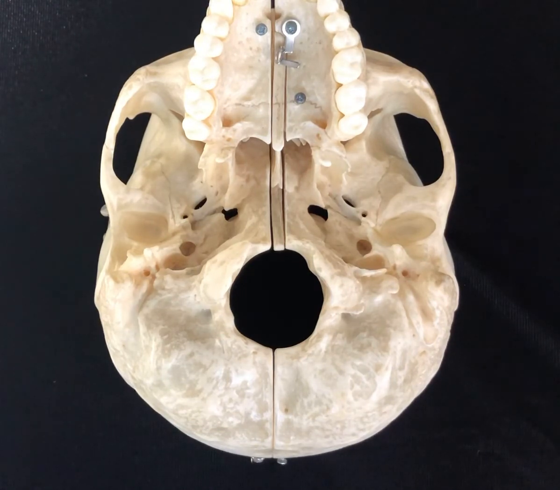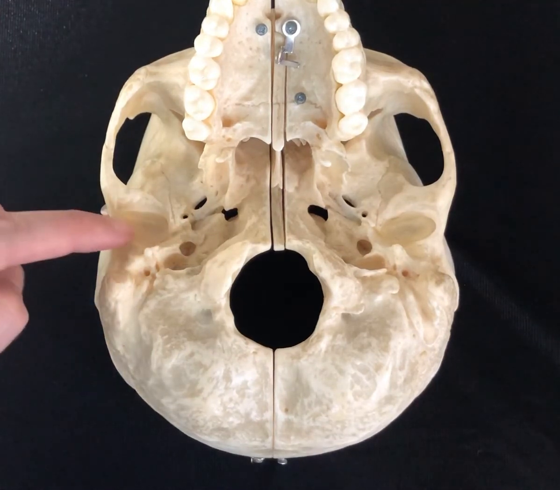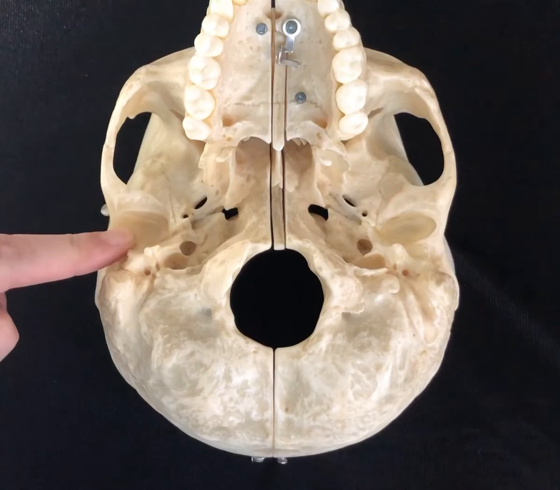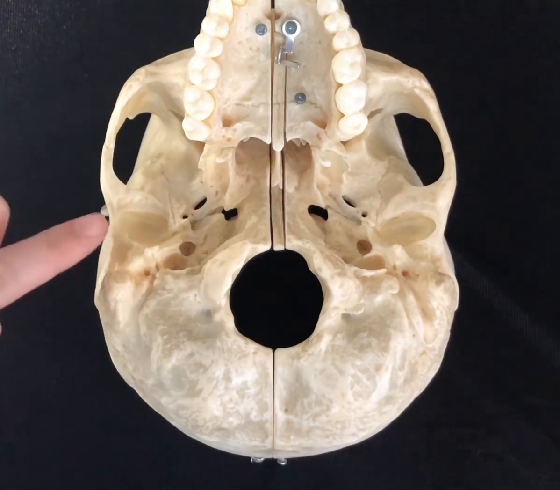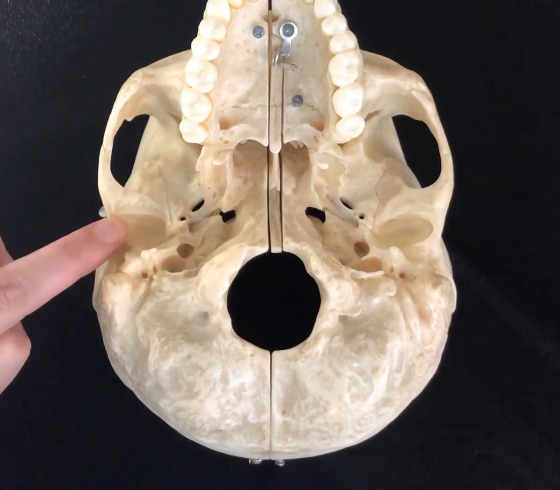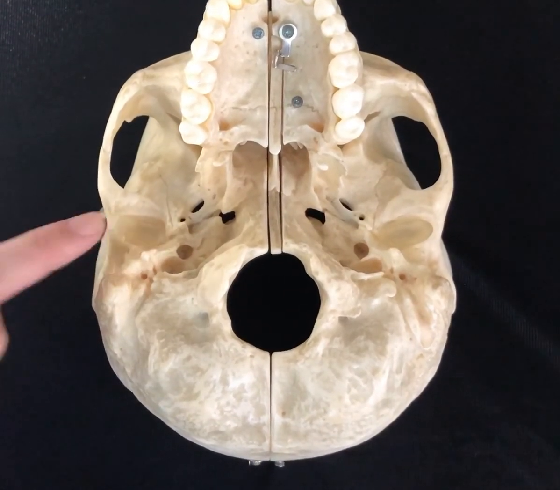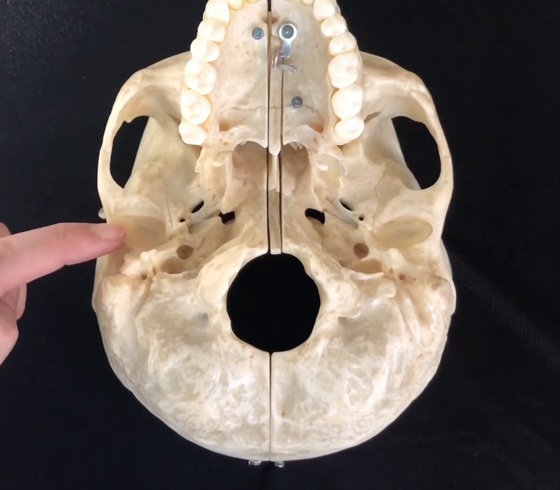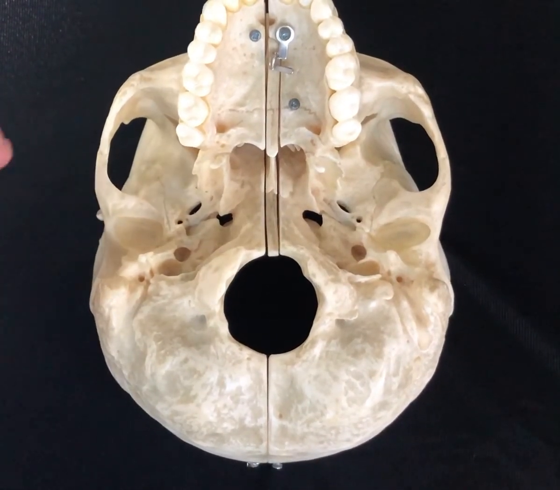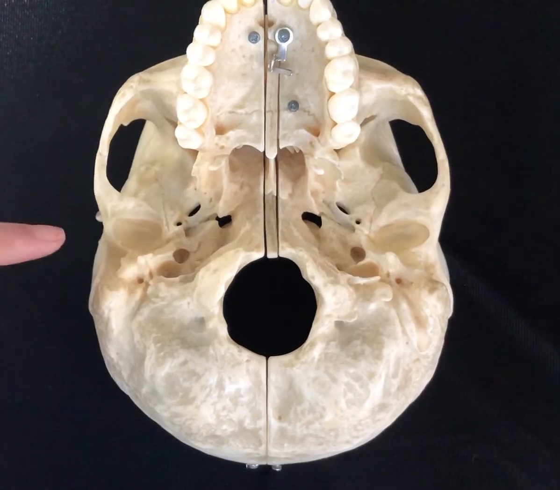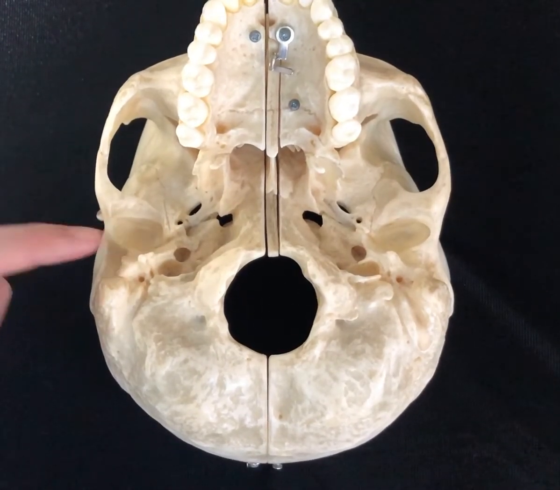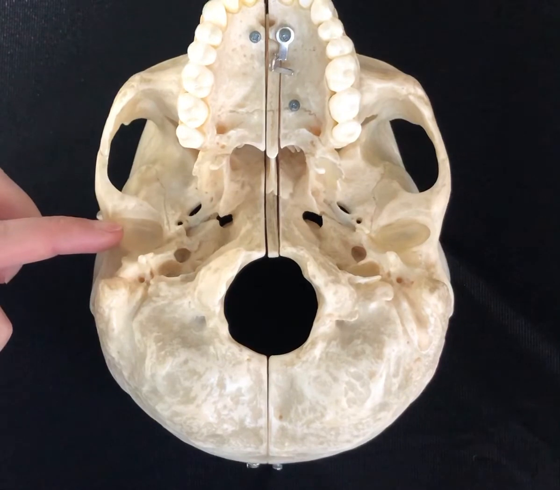You can also, from this perspective, see some features of the temporal bone here. Now this is simulating cartilage, but it is sitting in a little dipped part of the temporal bone. This is where the mandible, specifically the condylar process, sits. So this is called the mandibular fossa. And again, a fossa is just a depression. So the mandibular fossa is where the mandibular condyle will sit.